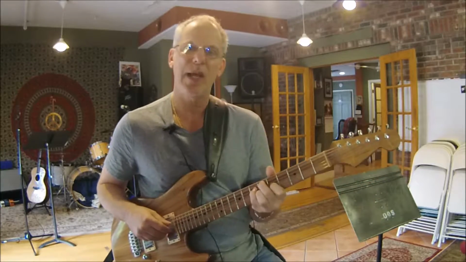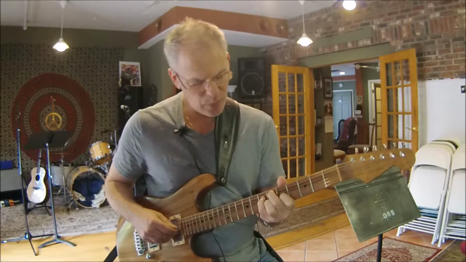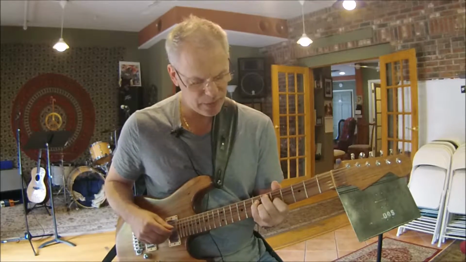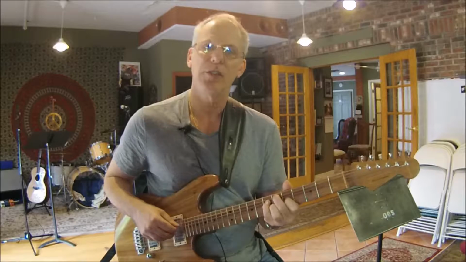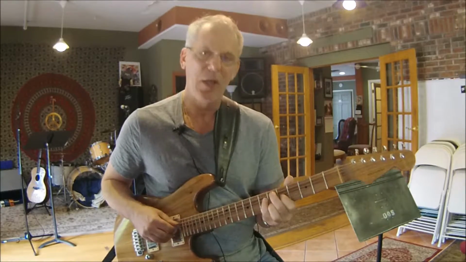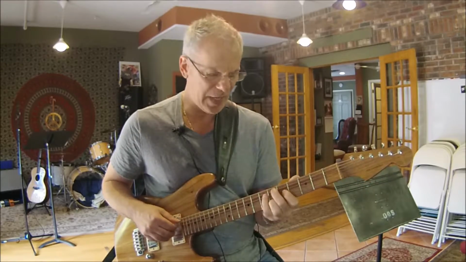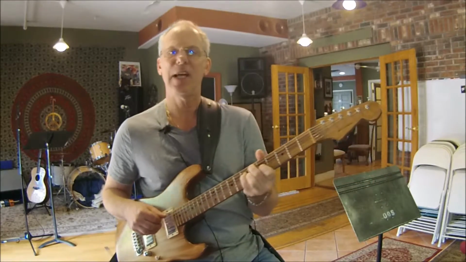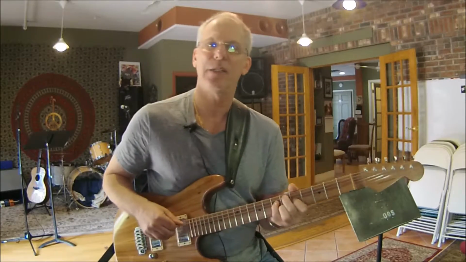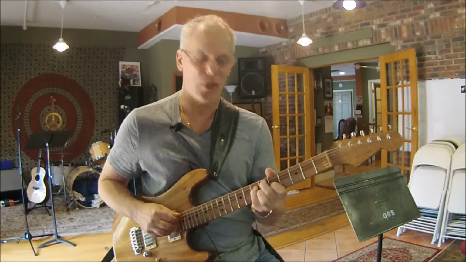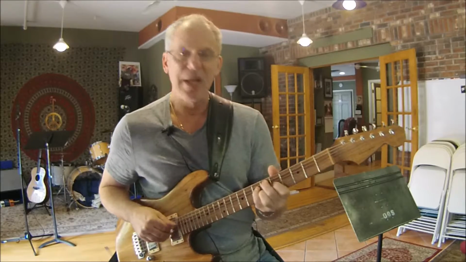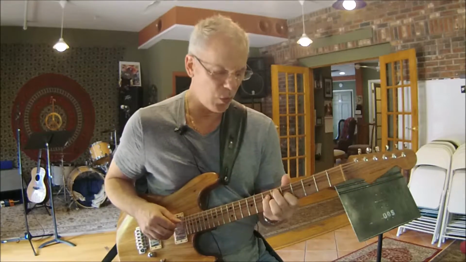On the fifth string we have E flat. On the fourth string we have A, which is the third. On the third string we have C, which is the fifth, and on the second string we have the root F. So F seventh slash E flat, which means the E flat is in the lowest part of the chord.